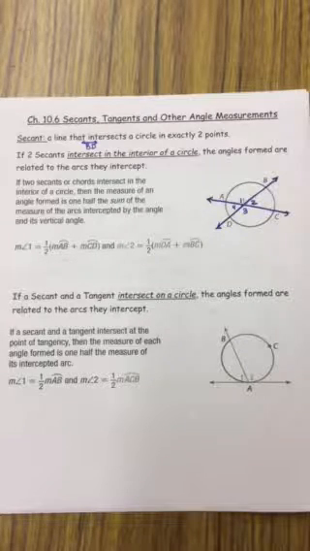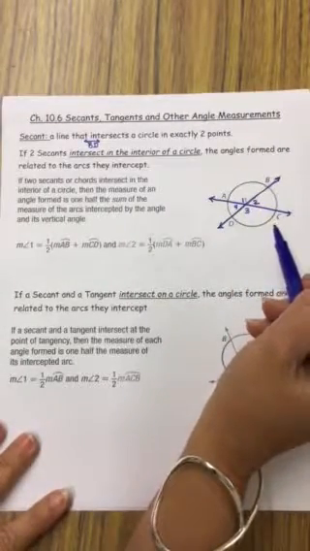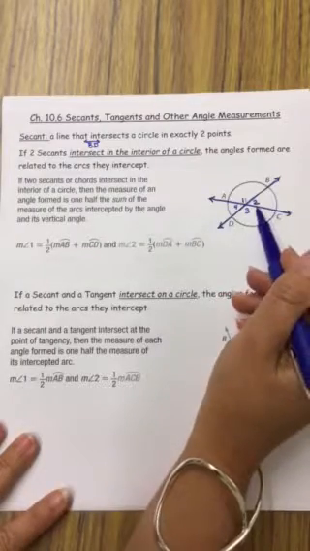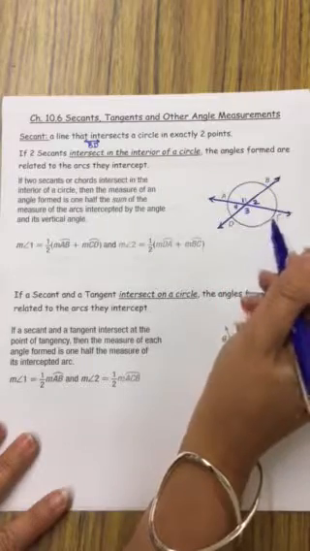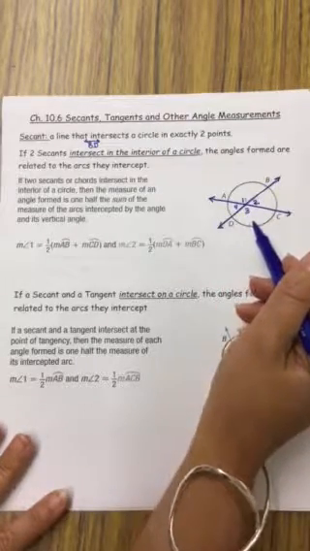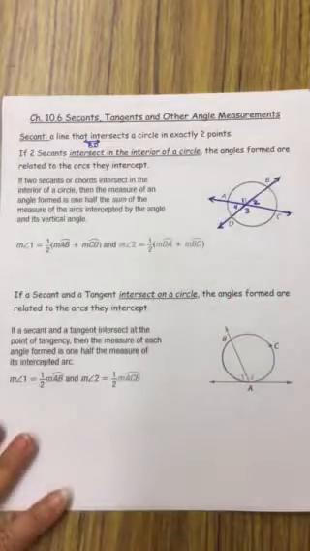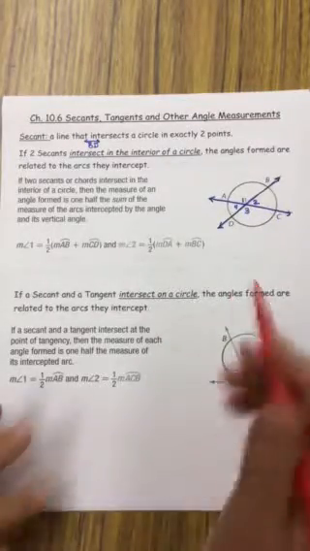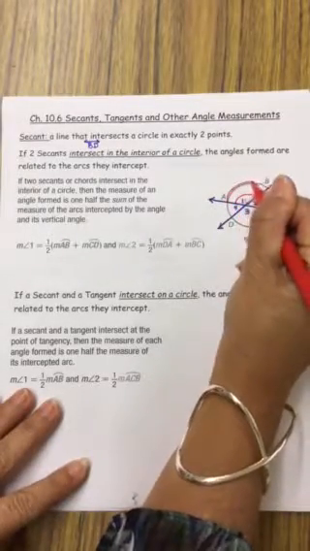Now we can use this to find the measurements of the angles that are formed. We actually have a theorem, and it says that if 2 secants intersect in the interior of a circle, the interior angles that are formed are related to the intercepted arcs. Remember, the intercepted arcs are the ones on the inside of the angle. So, for example, here's angle 1, and here's angle 1's intercepted arc.